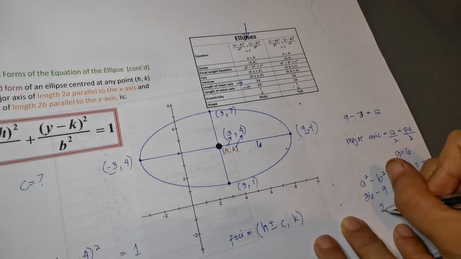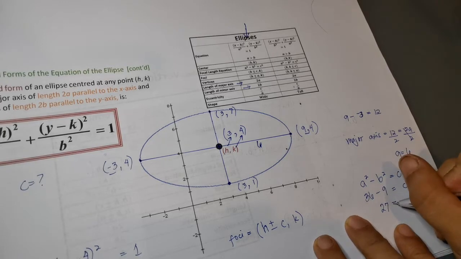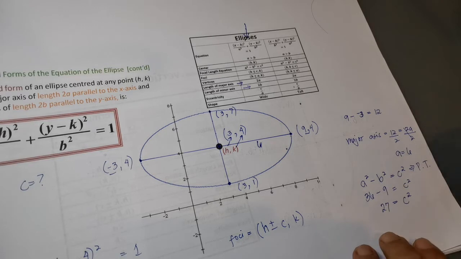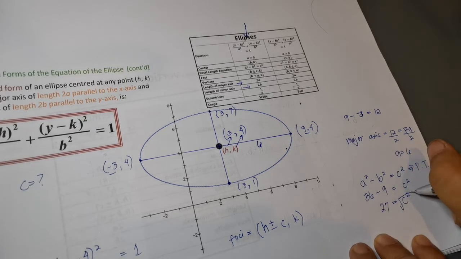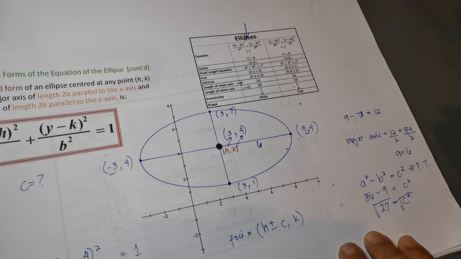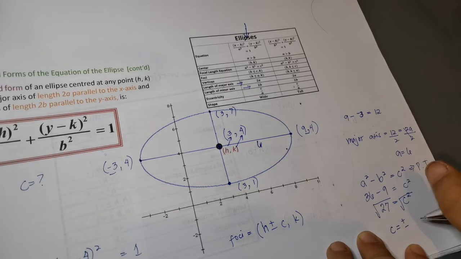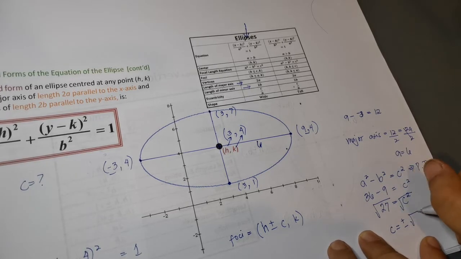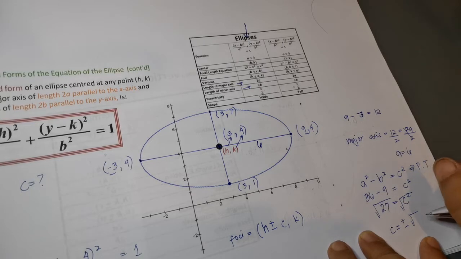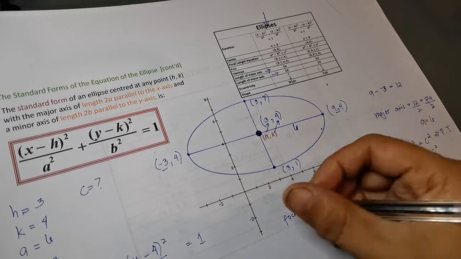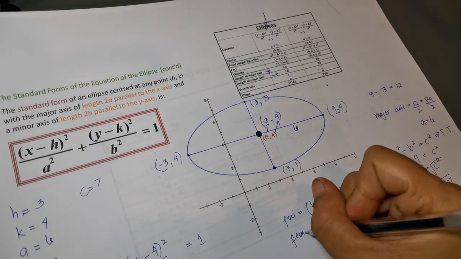27 equals C squared. And so, we have to extract the root. So, C is equal to positive and negative square root of 27. Okay, there we go. So, we have our focus number 1.